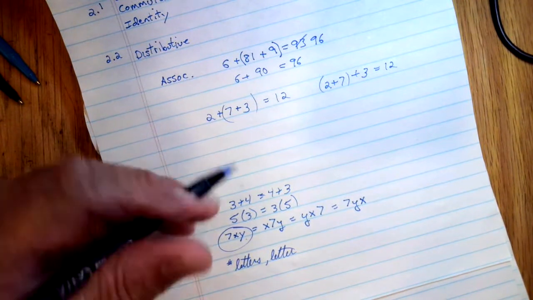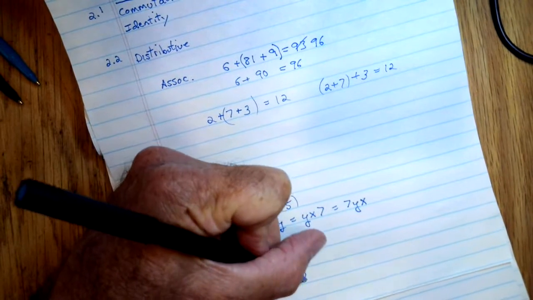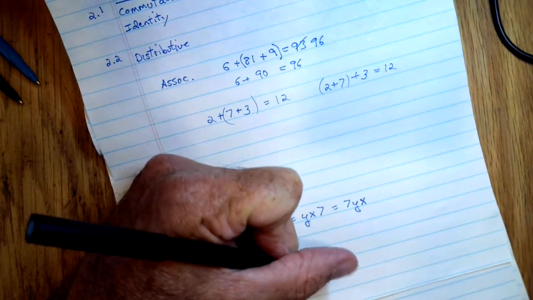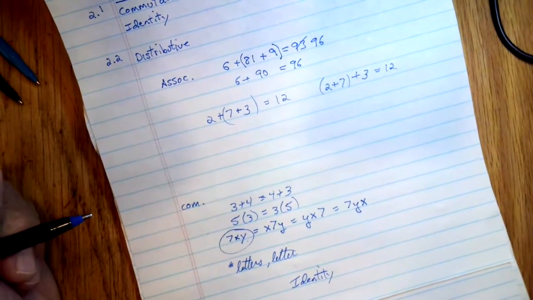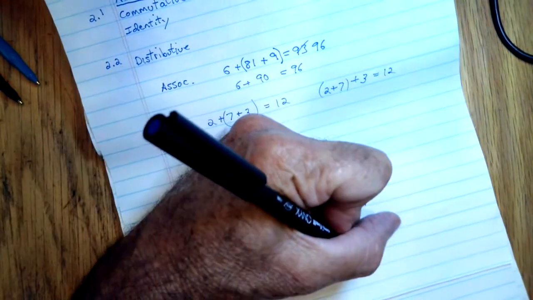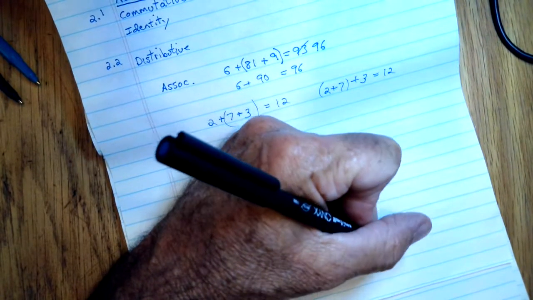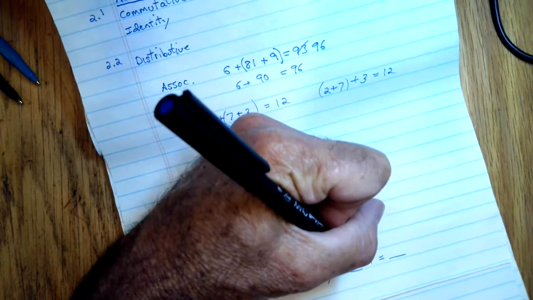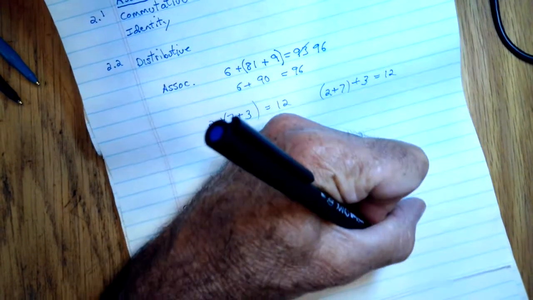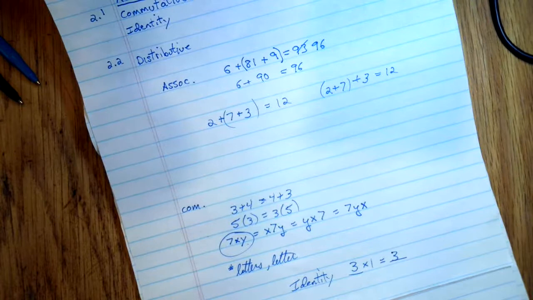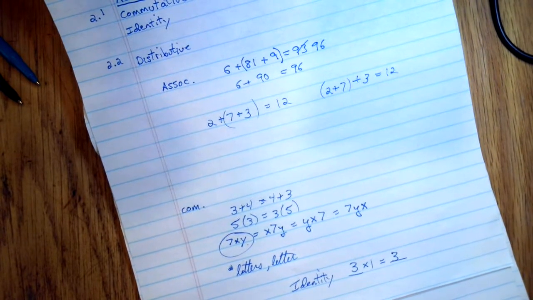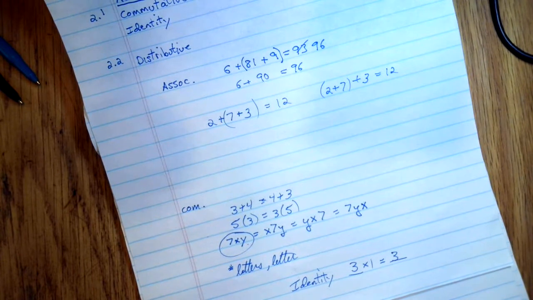Then there's the last one, which is called the identity property. And it's, I don't know, it's kind of silly. Identity means if you take something times 1, it equals itself. So if I have 3 times 1, guess what it's going to equal? 3. It's identity. That means it is itself. That's it. That's the identity property. Anything times 1 is itself.